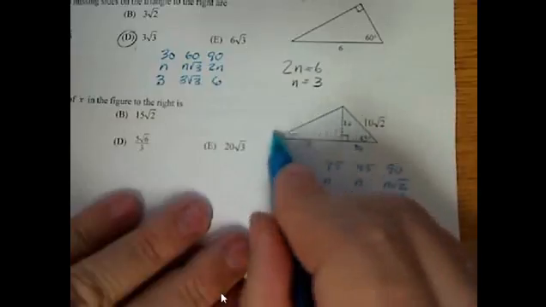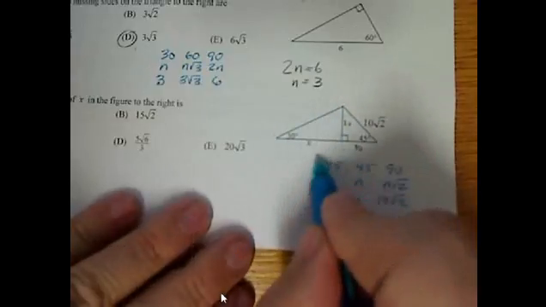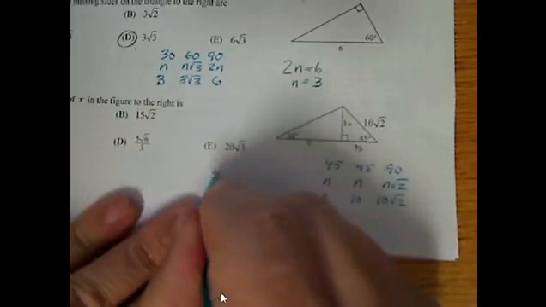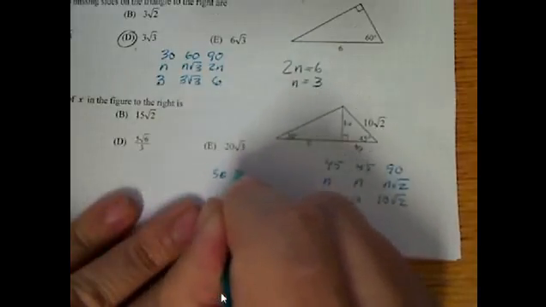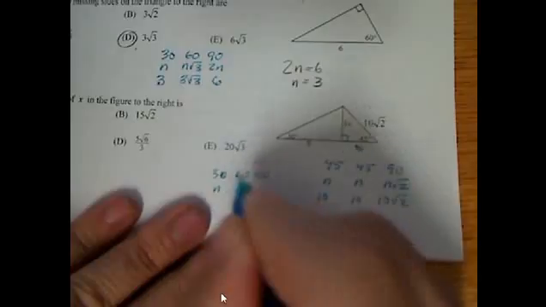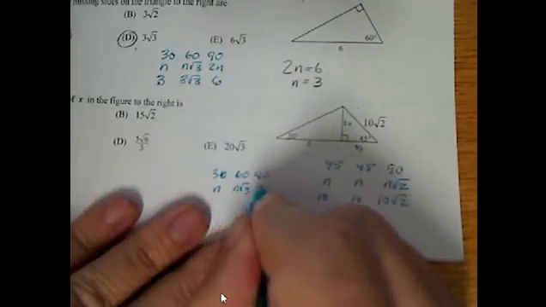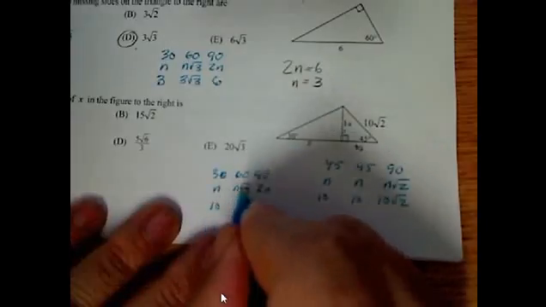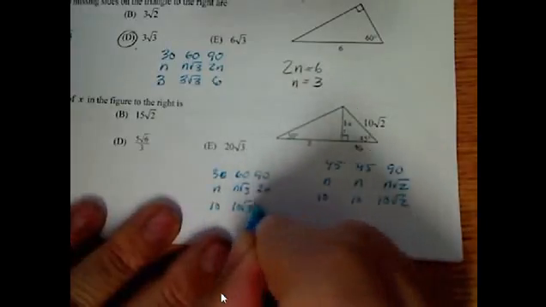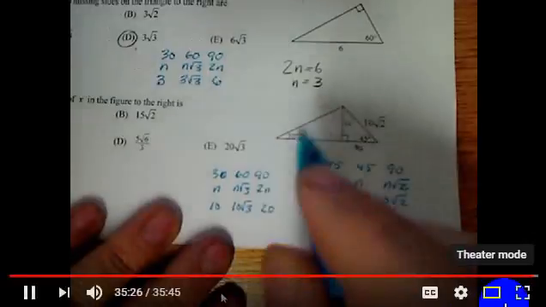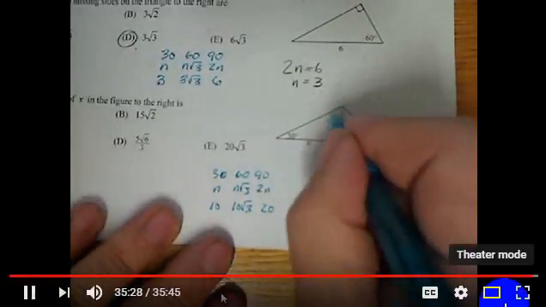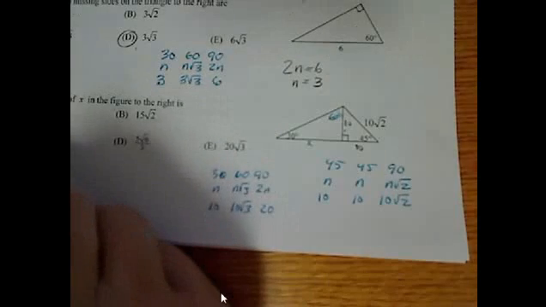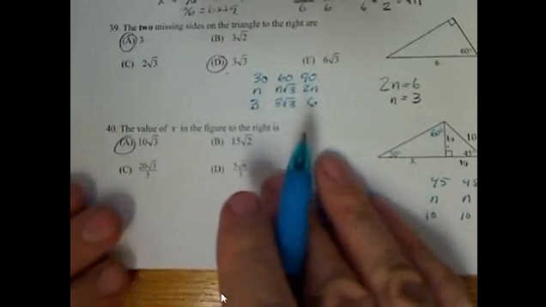Now I'm going to look at this triangle so I can figure out what x is. So again, 30, 60, 90. Opposite of 30 is n. Opposite 60 is n root 3. Opposite 90 is 2n. So opposite 30 was 10. Opposite 60 then is 10 root 3. Opposite 90 is going to be 20. Well, if this angle here is 30, this angle up here must be 60. So x equals 10 root 3. So the answer there would have been A.